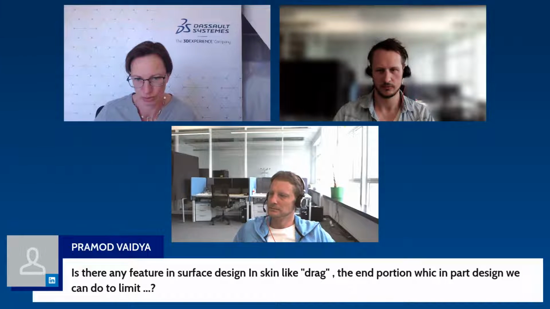Is there any feature in surface design and skin like drag the end portion, which is part design, we can do to limit? Can you get something out of that? I assume that's when you do, for instance, a pad, you want to limit that automatically with another feature. So if that's the case, or if that's the question, then yes, you can do parametric modeling by assigning other features in your design as a limit.